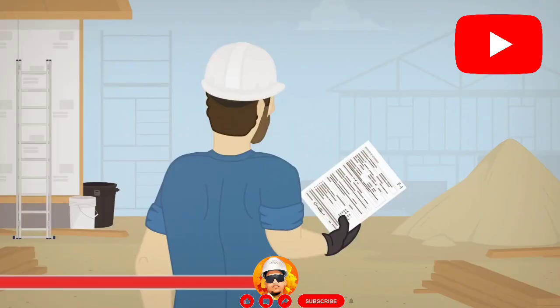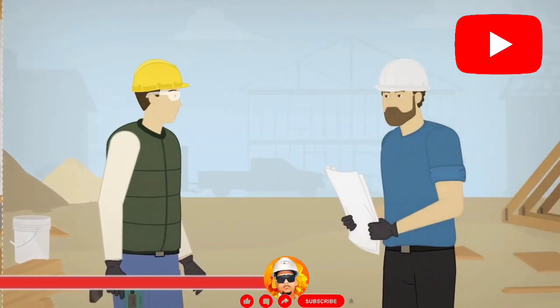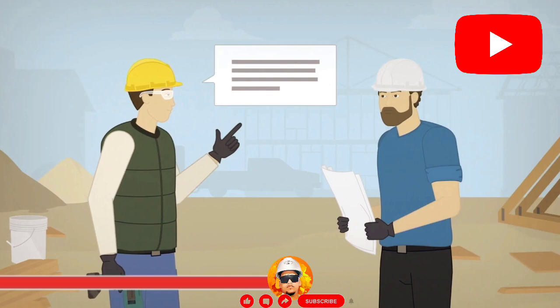Two good tips for identifying hazards. 1. Consult your register of accidents, incidents, and first aid. And 2. Listen to what your workers have to say.